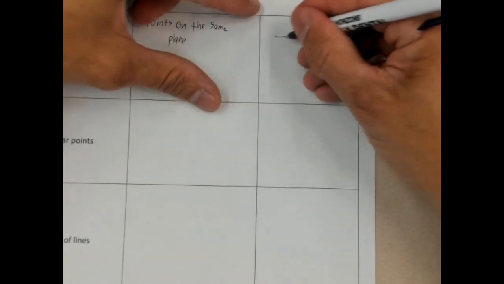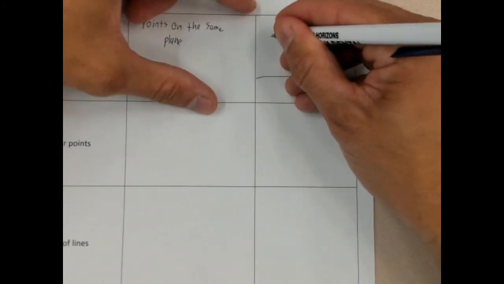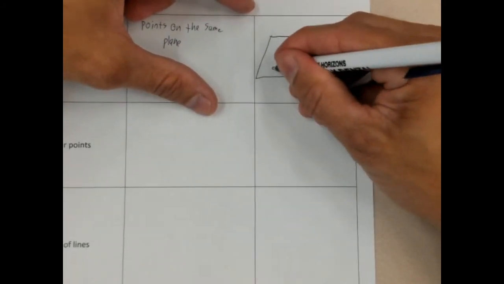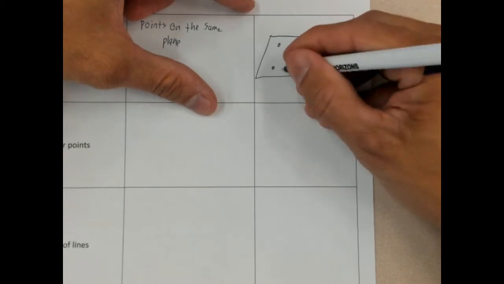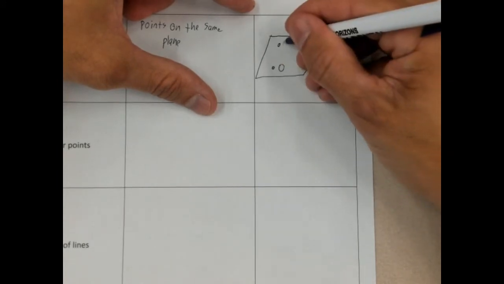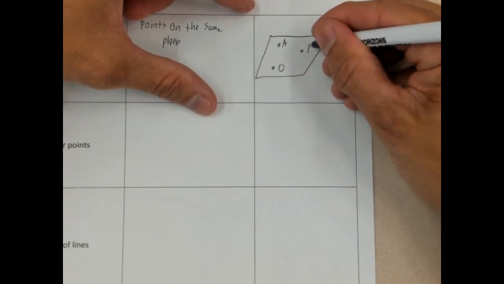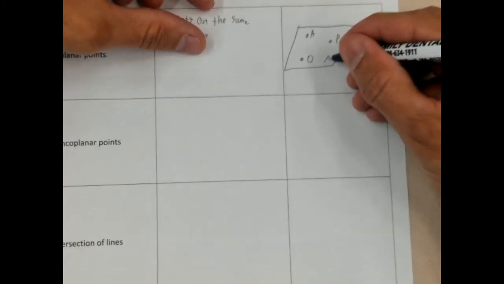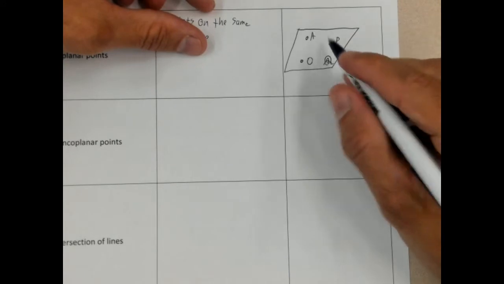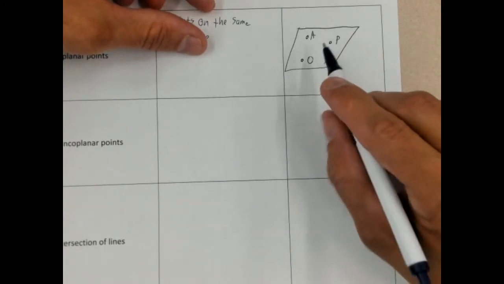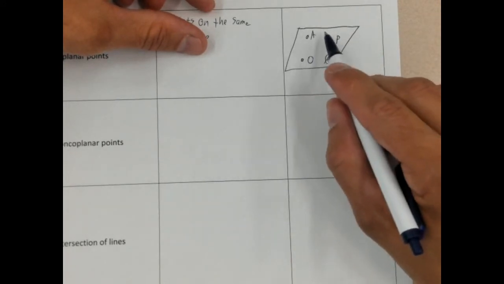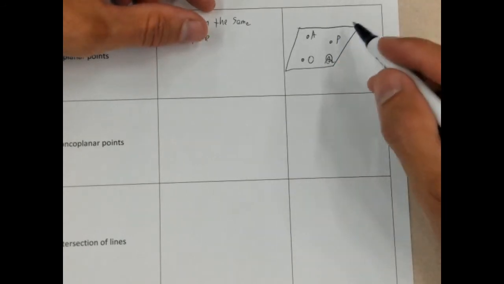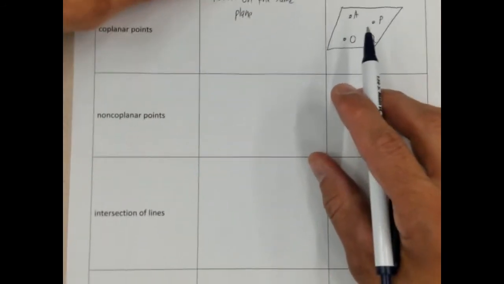So if I draw a plane, let's try to make it a little better this time. Right, that's slightly better. So we have some points here. Call that O, A, and P. These 3 points would be considered coplanar because they're on, let's call this plane R again. So it's on plane R. And again, you could name this plane via the 3 points as well. So you could call it plane PAO since these are non-collinear.